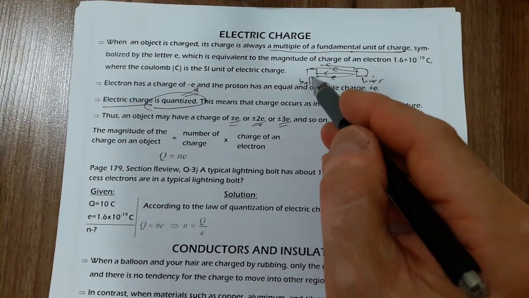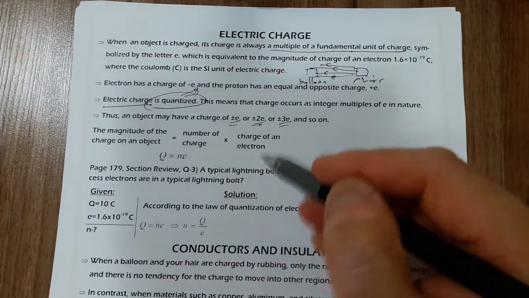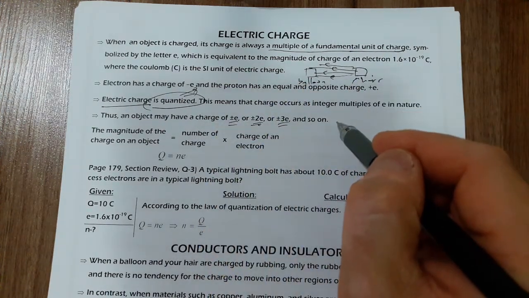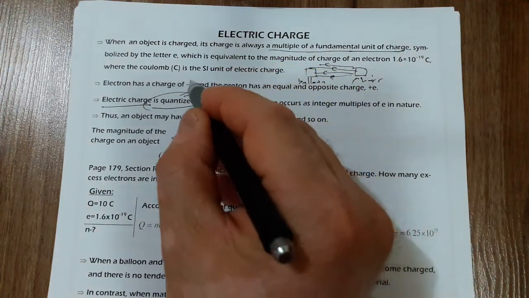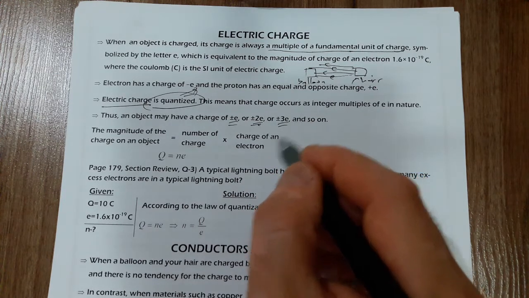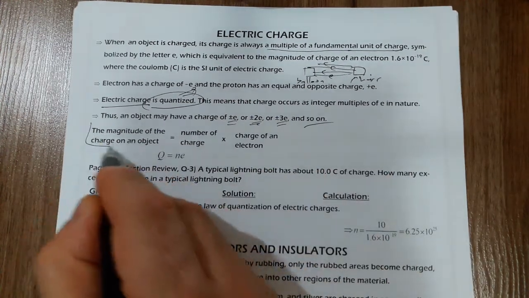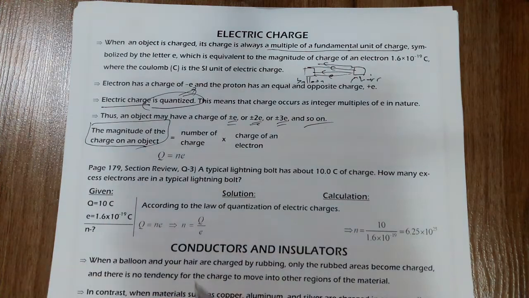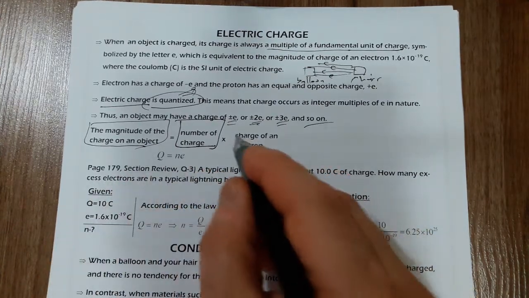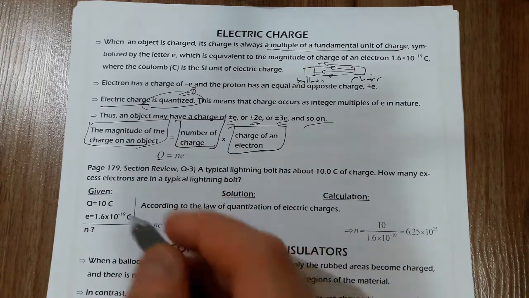So electric charge is quantized because any substance can gain a charge which is a multiple of electrons, or another substance can lose charge, again a multiple of electrons. One gains, the other loses. One gains negative e, negative 2e, negative 3e, and the other loses electrons, so becomes positive e, positive 2e, positive 3e, and so on. So the magnitude of the charge on an object can be calculated from the number of electrons transferred multiplied by the charge of an electron. Then you can calculate the total charge of that substance.